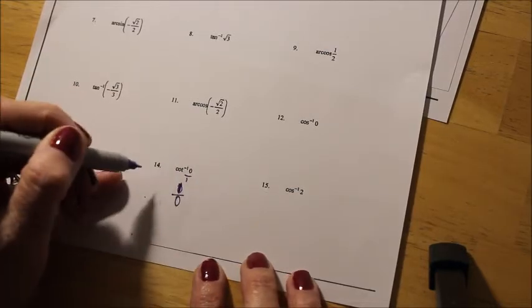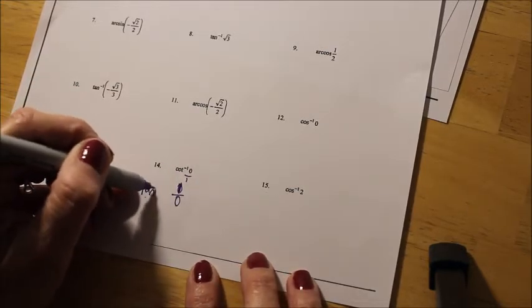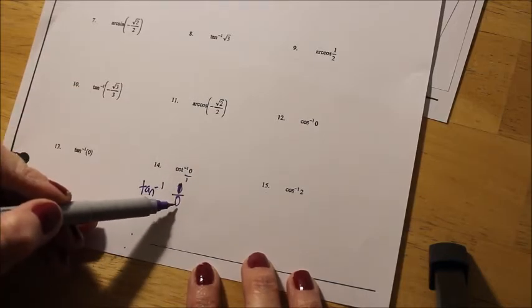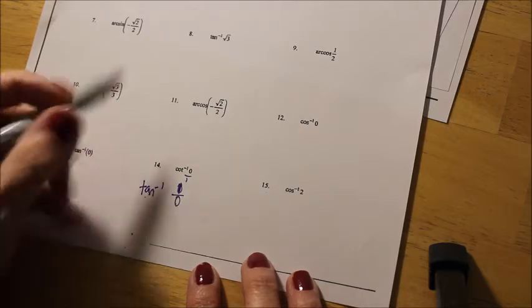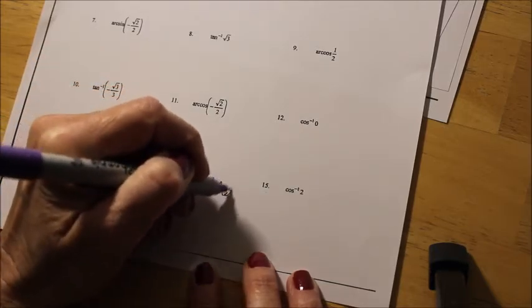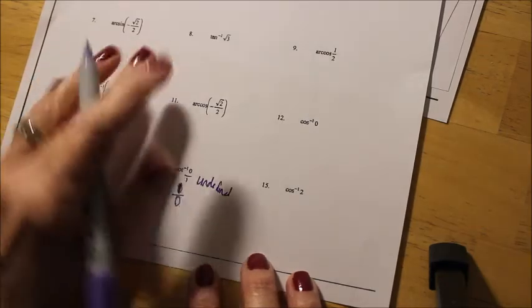Because we don't know what cotangent is, but we do know we would have to find the tan inverse and then flip it, right? Well, 0 in the denominator is undefined. And so this right here would have to be undefined, right? Because it would be 1 over 0.